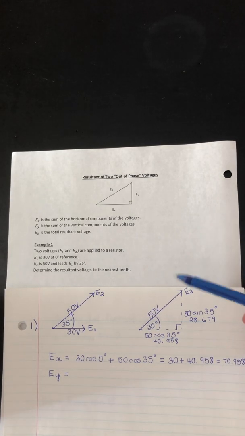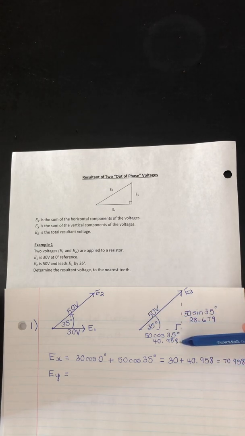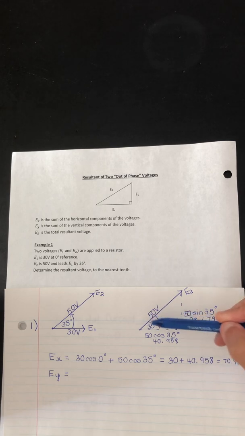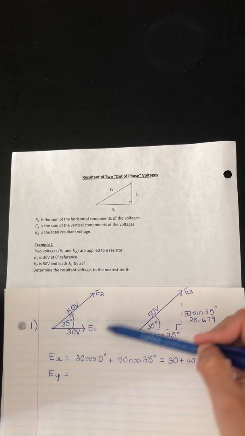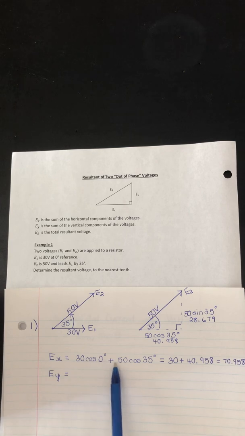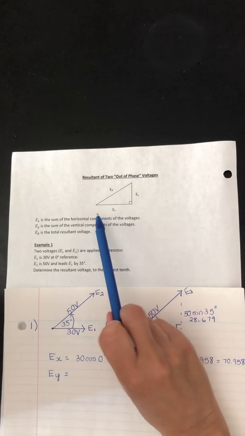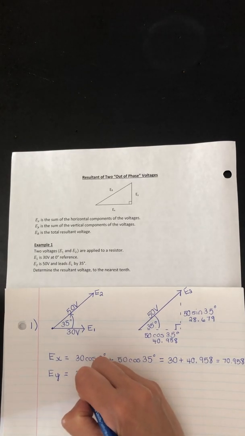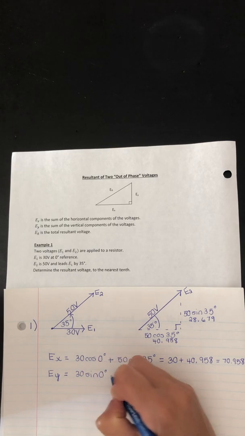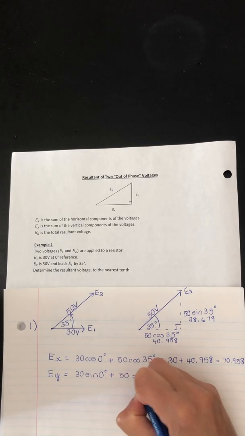So I tried to explain here how 50 volts is resolved into the horizontal component and the vertical component. But we can quite simply start from this picture and just use 30 cos 0 plus 50 cos 35 to get the total horizontal component here. And similarly, what would the vertical component be? Well, we can use 30 sine of 0 plus 50 sine of 35.